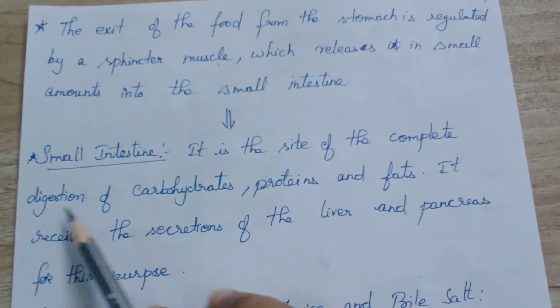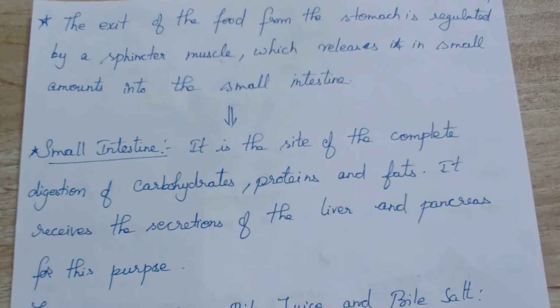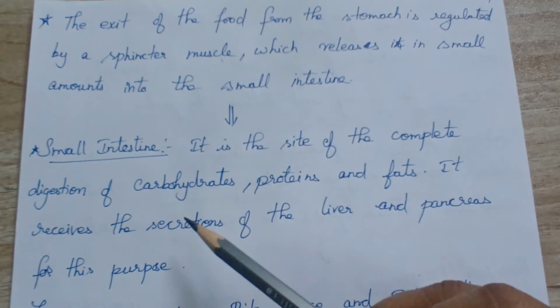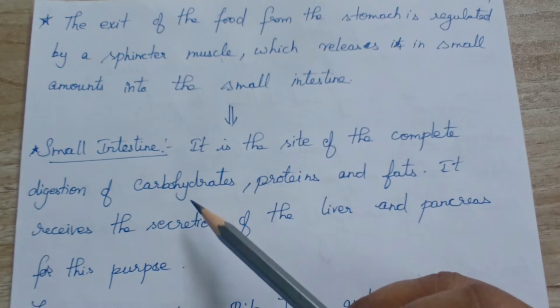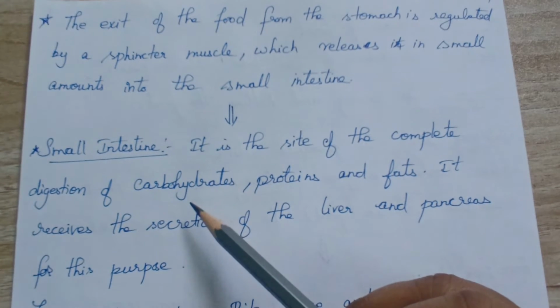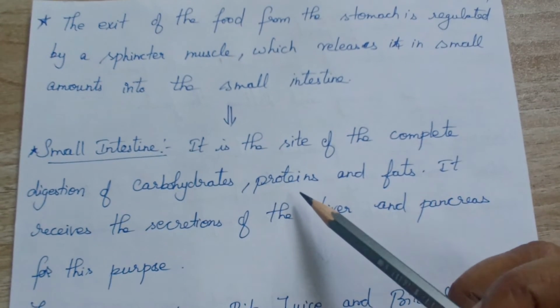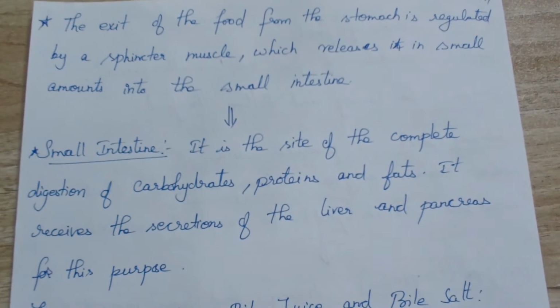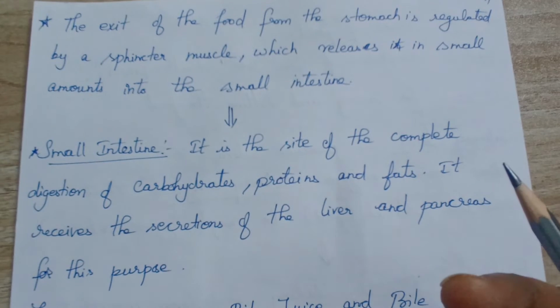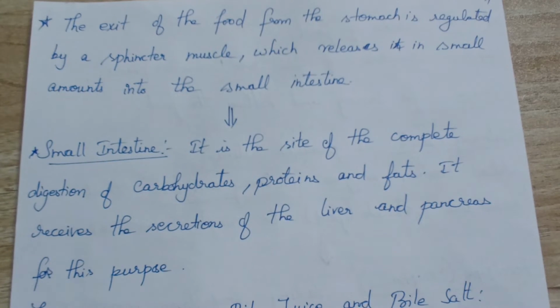It is a site of complete digestion of carbohydrates, proteins and fats. Okay, in the mouth, the starch is converted into glucose, in the stomach, the protein is converted into amino acids. Only few things are converted into simpler things. If it is in the simpler form only, then only it can be absorbed by the blood vessels. Otherwise it cannot be used by the cells. So it has to be digested, right? It has to be converted into the simpler form.